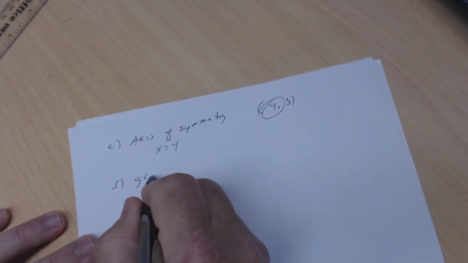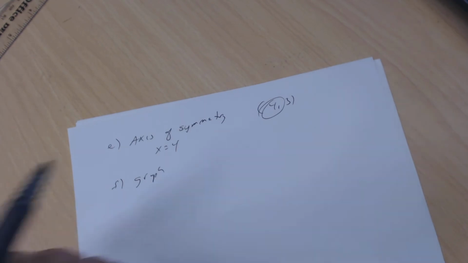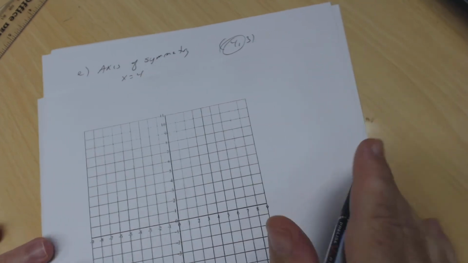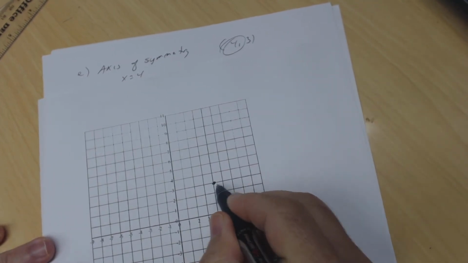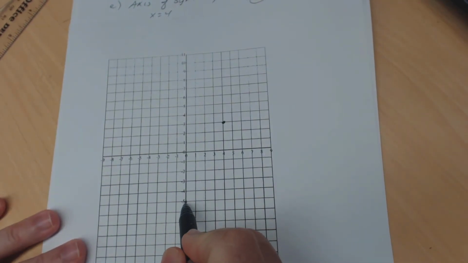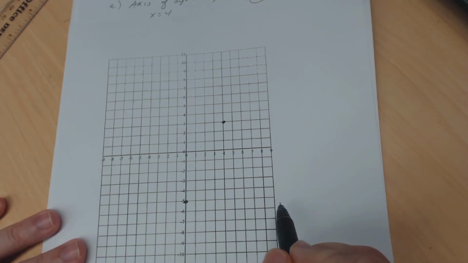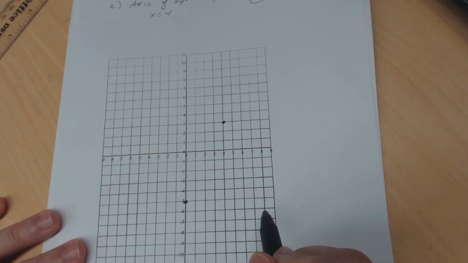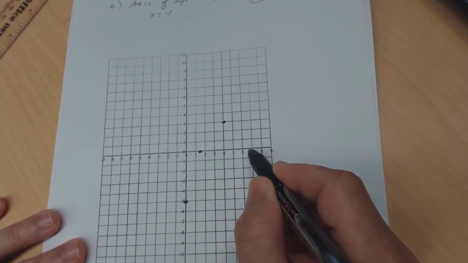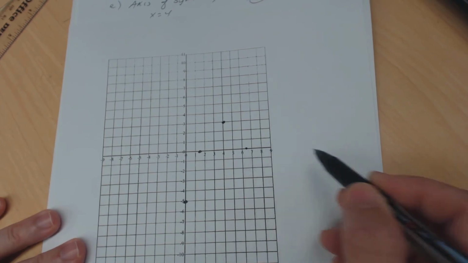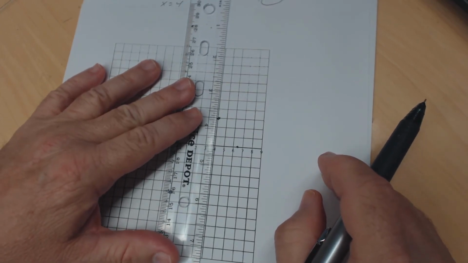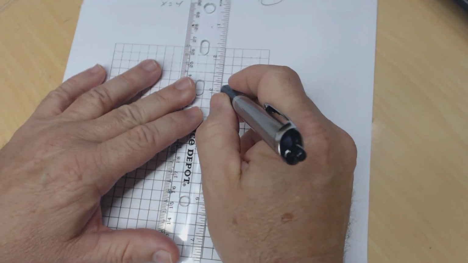We're going to graph. So I'm going to graph what we have so far. I'm going to graph the vertex, which is at 4, 3, so that's about here. The y-intercept is negative 5, so that's way down here. The x-intercepts are about 1.6 and 6.5. So 1.6, let's say, is about here, and 6.5, let's say, is about here. So I'm going to draw the axis of symmetry now, just like this.